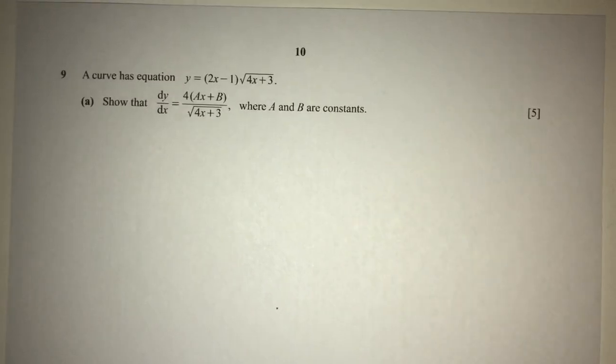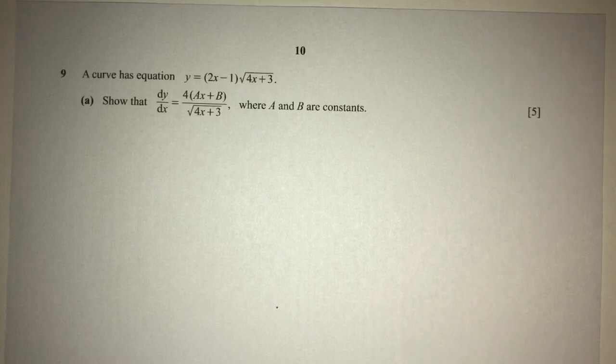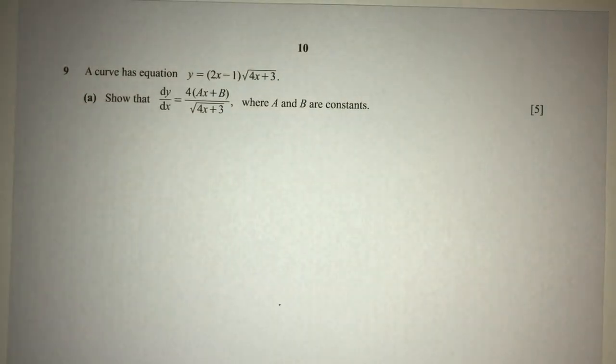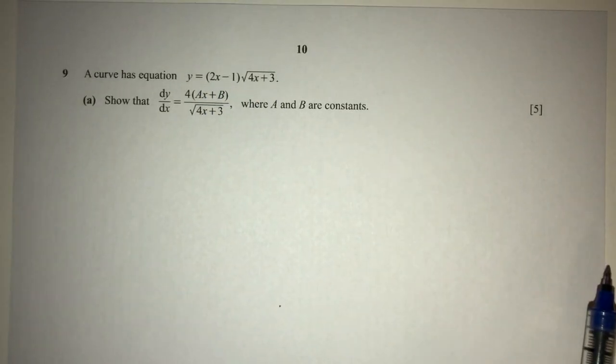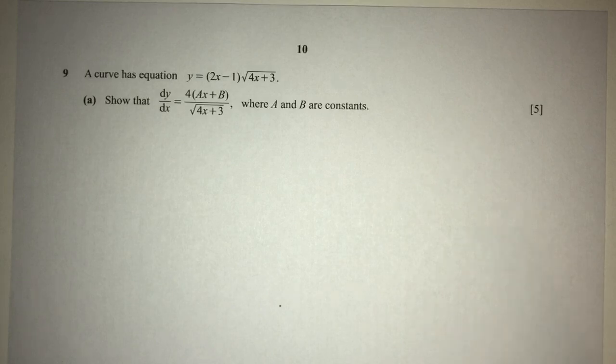Let's move on to question number 9. So here we have the curve with equation y. We have to show dy by dx equal to this where a and b are constants. So as you can see, y is a product. So we have the first one here and then the other one here. So we have to basically use the product rule.